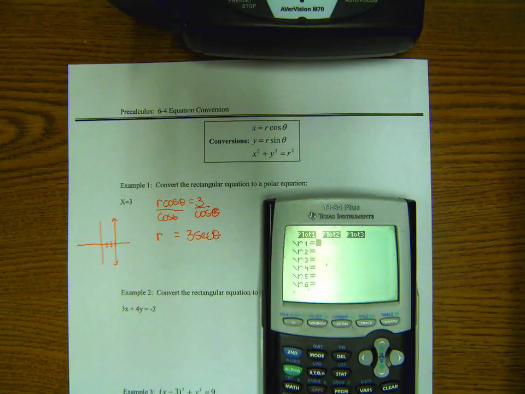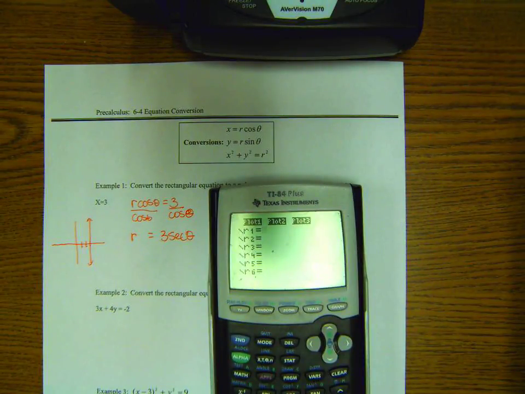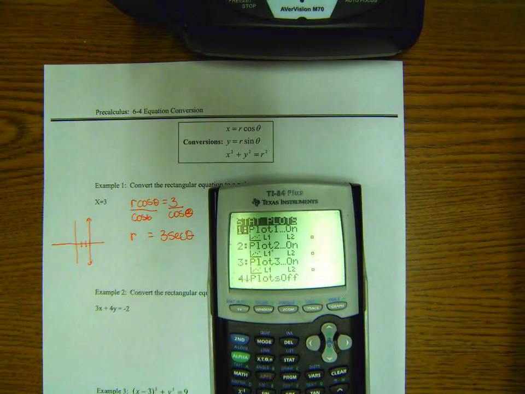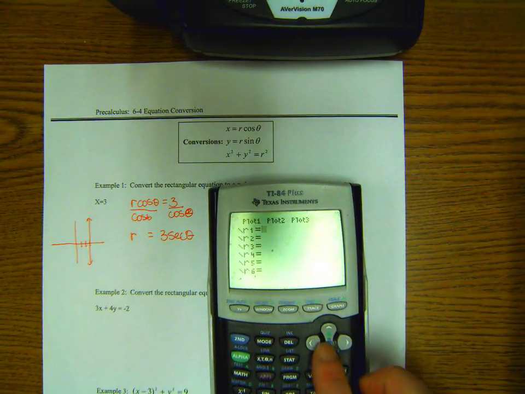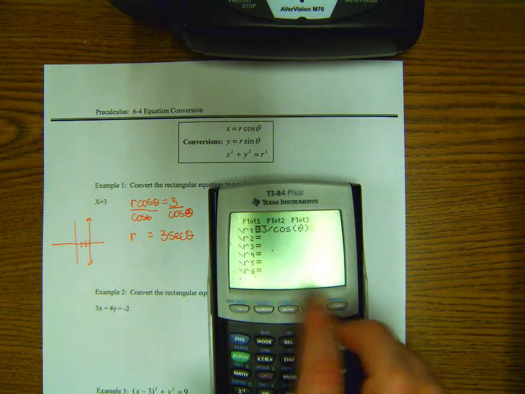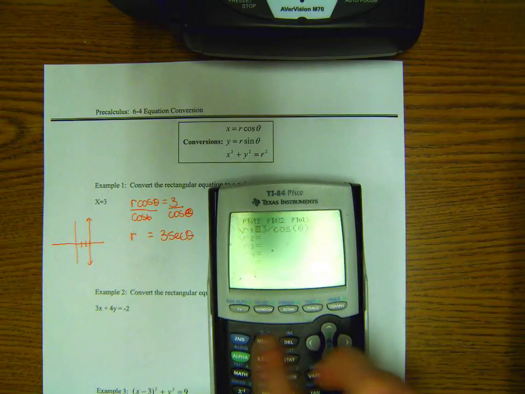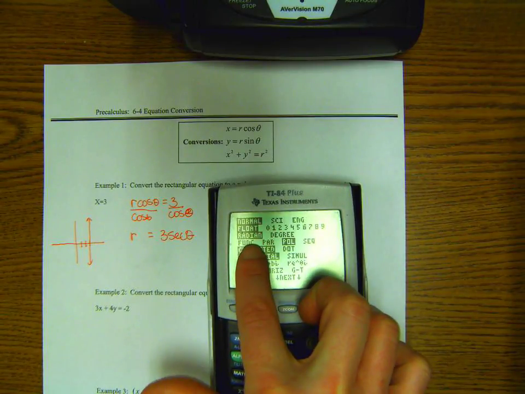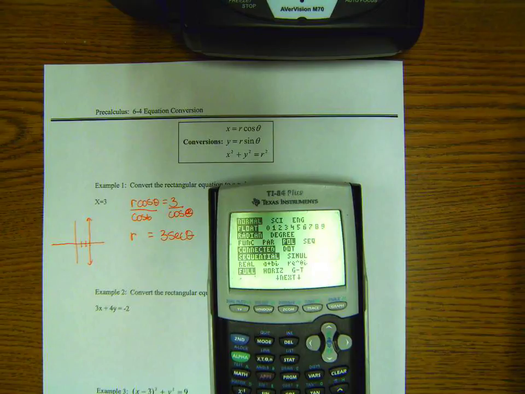To answer your question, we're going to be in radian mode. I'm going to quickly turn my plots off before I forget. Alright, so I'm going to type in 3 divided by cosine of theta. I'm going to make sure that I'm in radian mode, which I am. And now theta, guys, theta is going around that polar paper, okay?